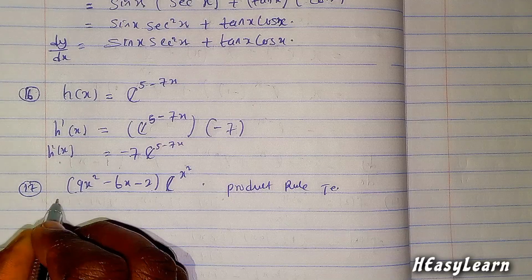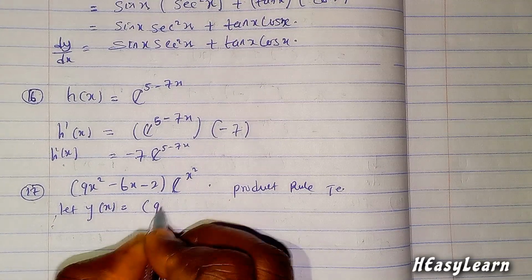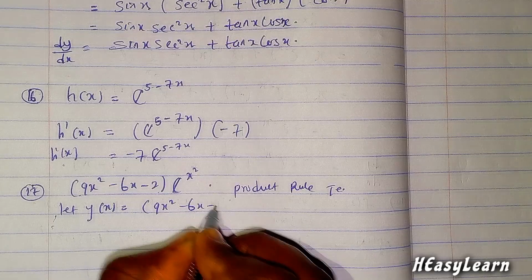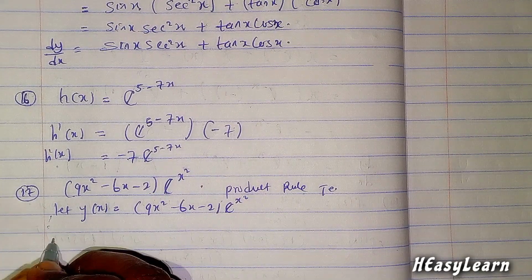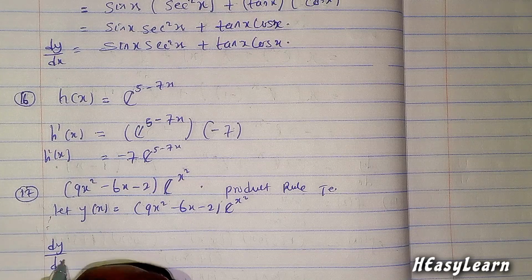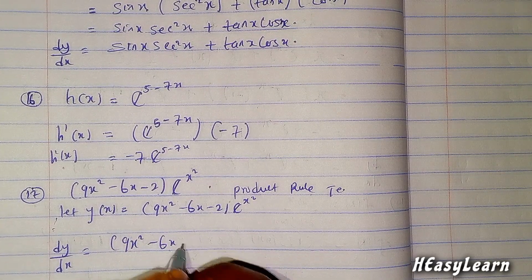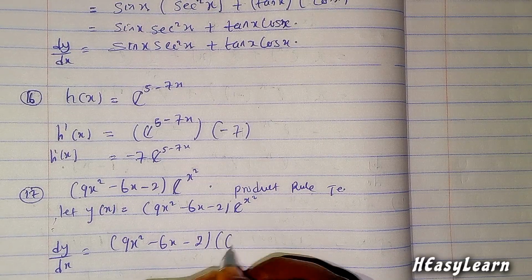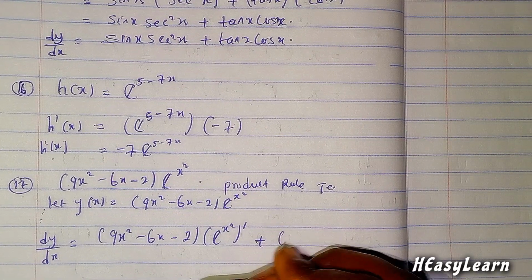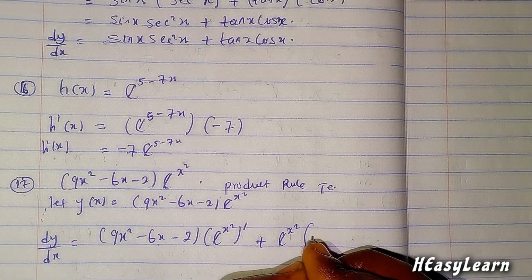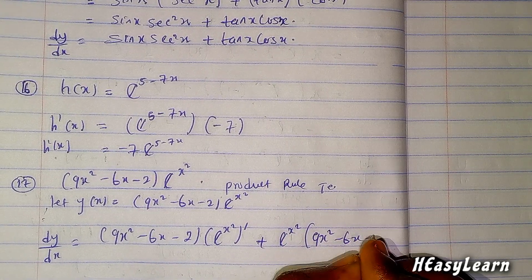By product rule, let y of x equal (9x squared minus 6x minus 2) exponential x squared. The derivative of this function is equal to keep the first function, multiply by the derivative of the second function, plus keep the second function, multiply by the derivative of the first function.